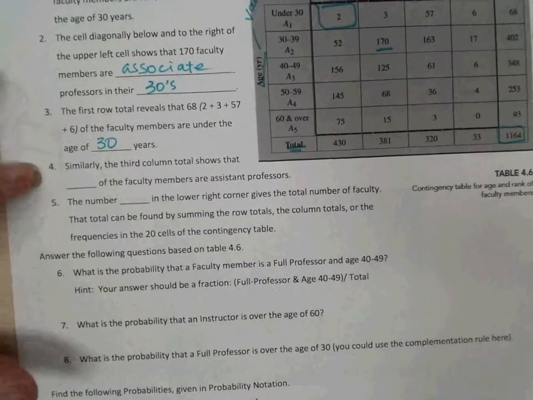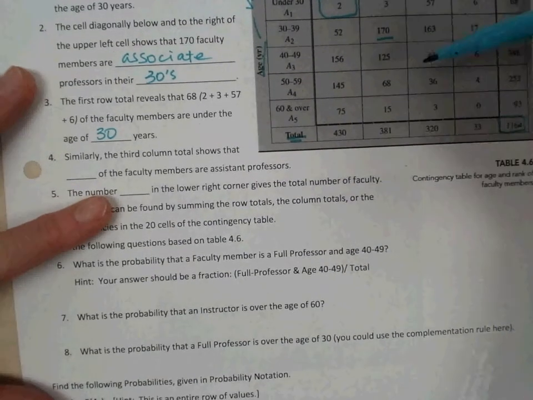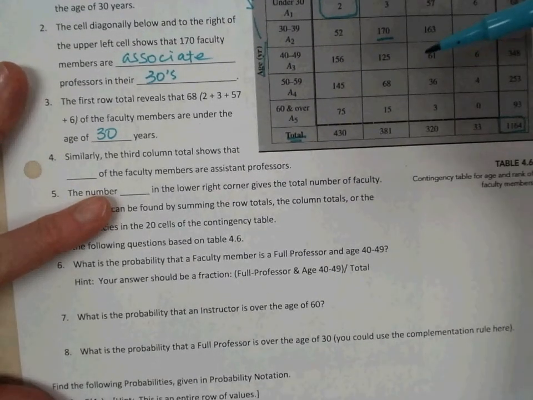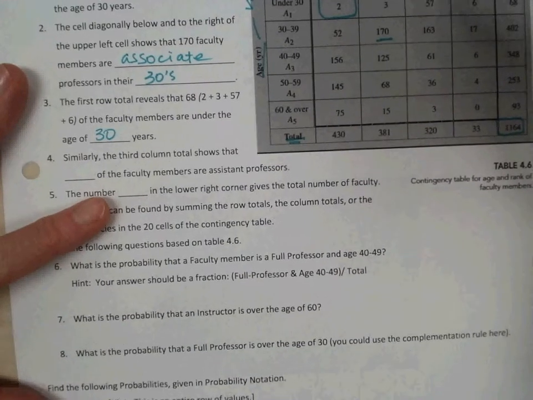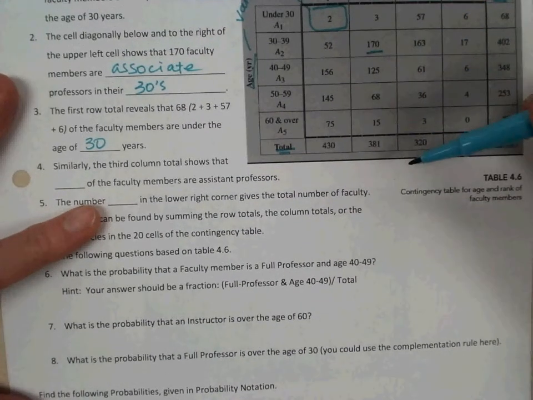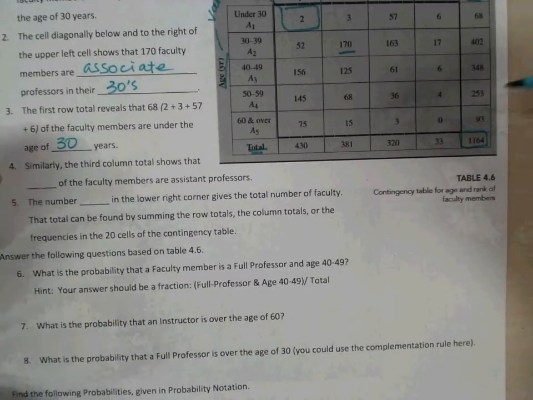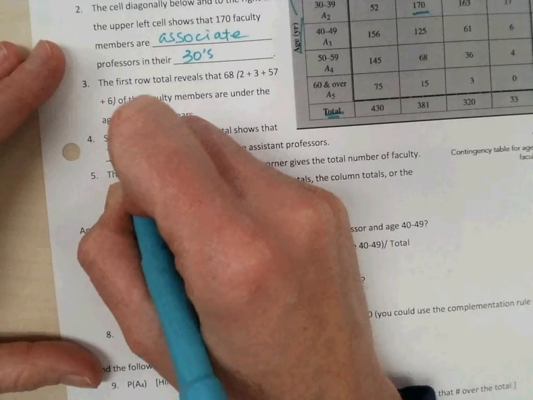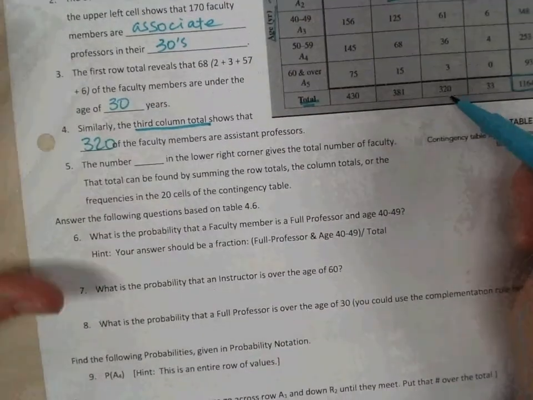Similarly, the third column total shows that, Alyssa, blank of the faculty members, bottom number, are assistant professors. 320? Yep. Because it says third column total, that's how we land on that one.